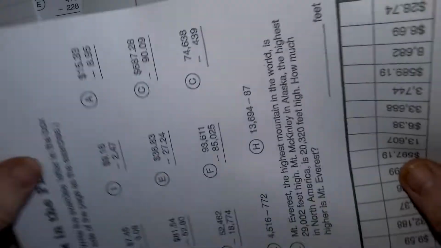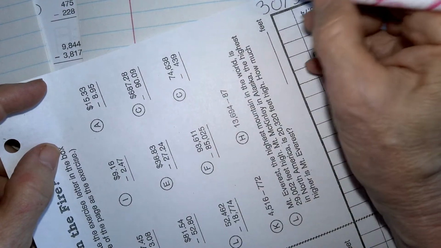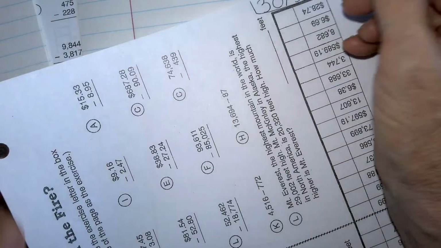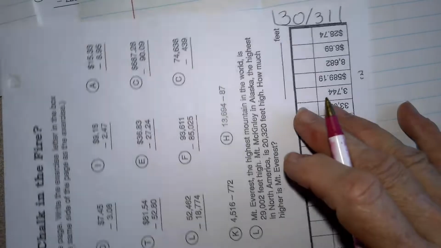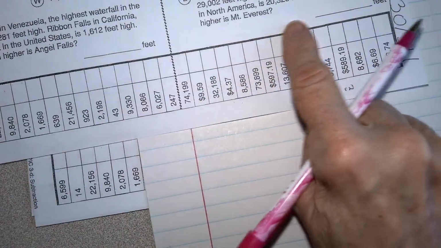We're finishing. This was 30 yesterday, and we're actually going to make it 30, 31. I guess it's going to be 2 days, 30, 31. Or you could put it here, 30, 31. And then we're going to do this word problem.